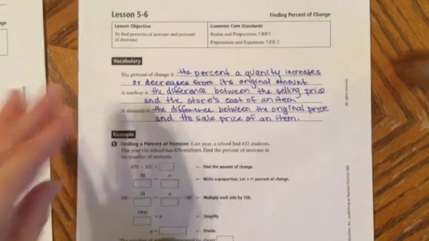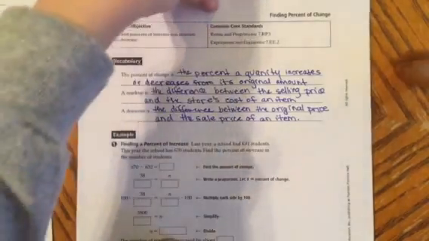So let's take an example of finding a percent increase. It says last year a school had 632 students. This year, the school has 670 students. Find the percent increase in the number of students.